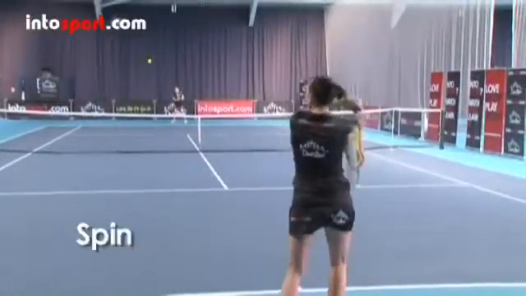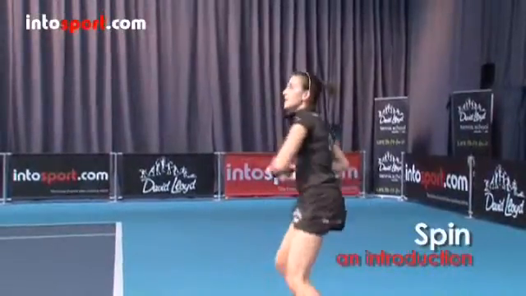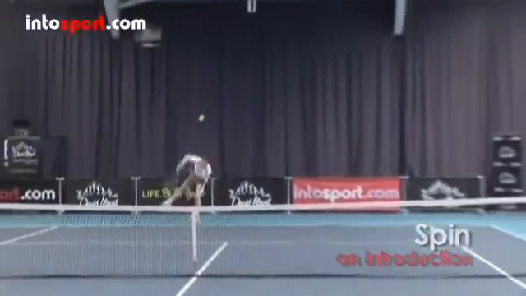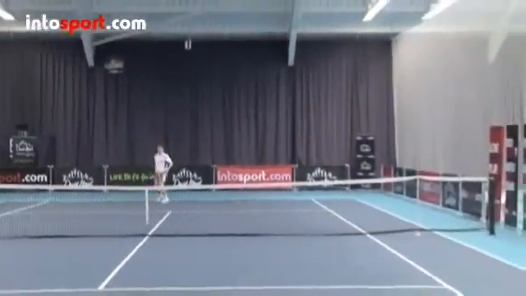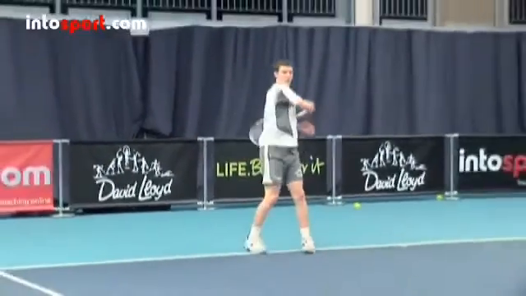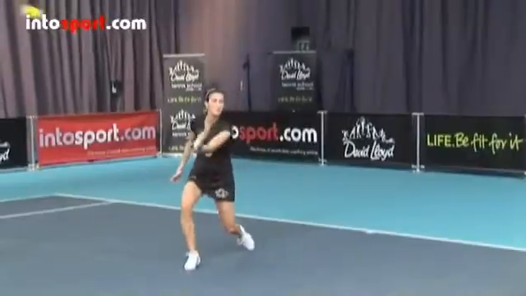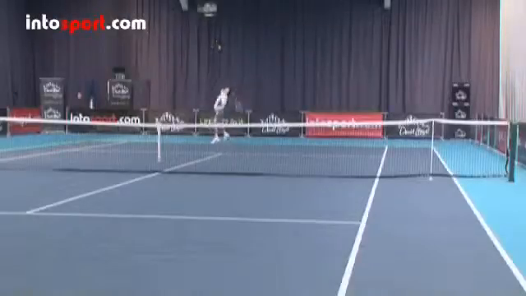In this guide we're going to look at spin. Spin causes the ball to rotate during flight and changes the way the ball flies before and after it bounces. We'll look at the various ways that spin is used in tennis, why it's important to master spin in your game, and what to do when your opponent uses spin against you.